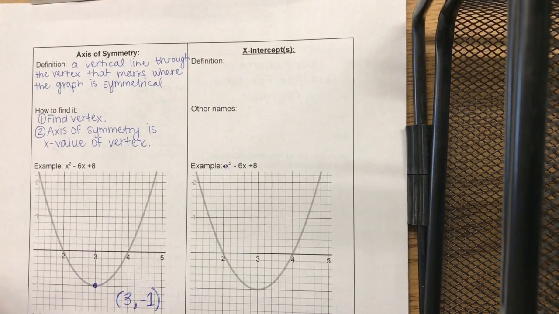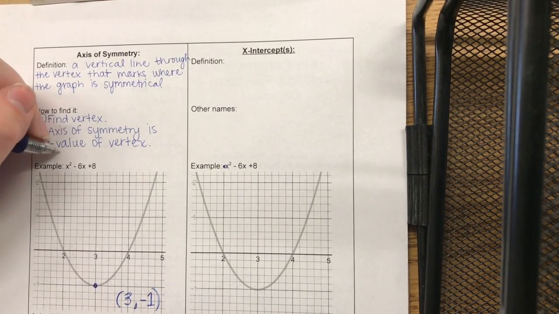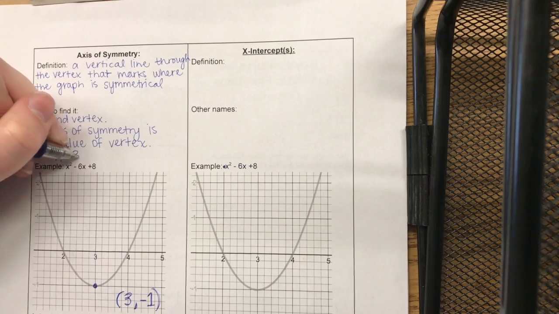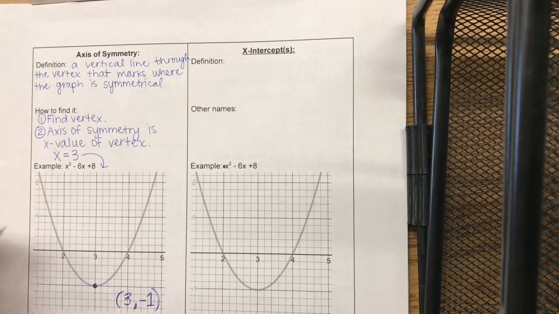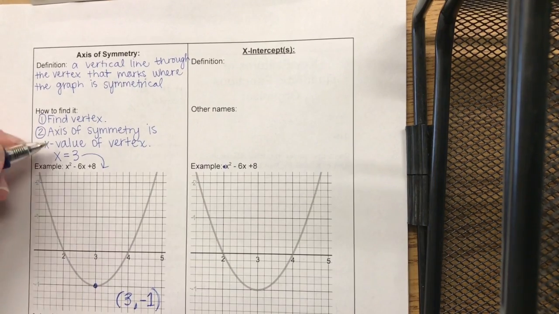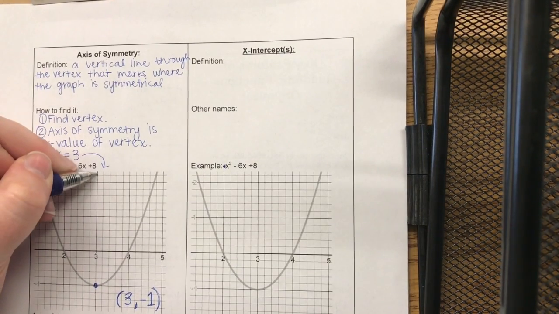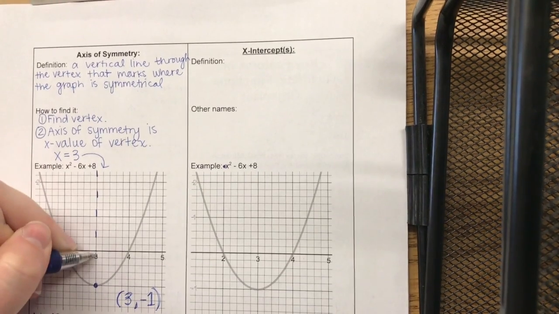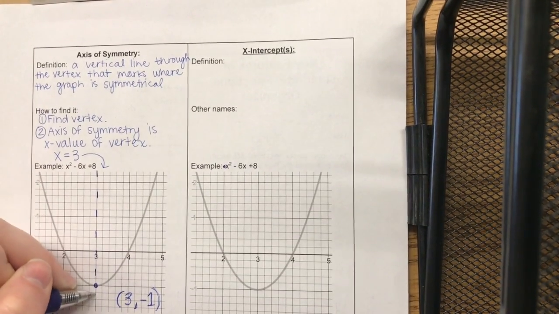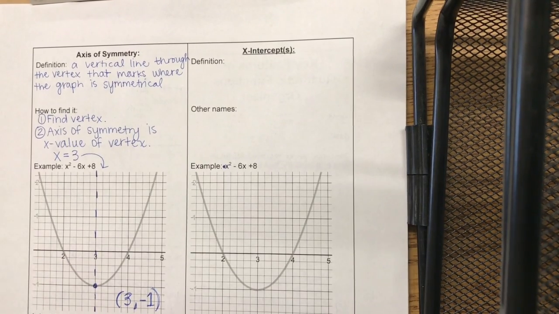So my x value of my vertex is 3. At x equals 3, for this example, when x equals 3, that is a line in itself. That is a vertical line that goes through here, right? Any point where x equals 3 is on my line. I'm drawing it in dash so you kind of get the idea.